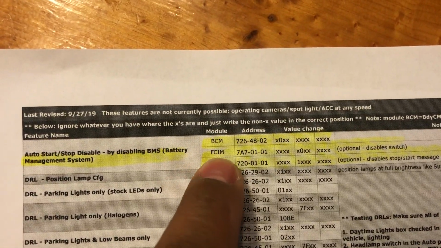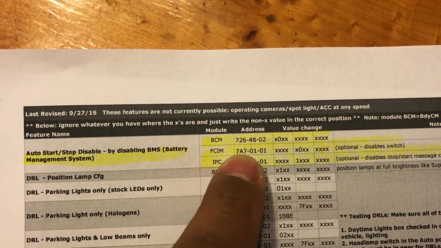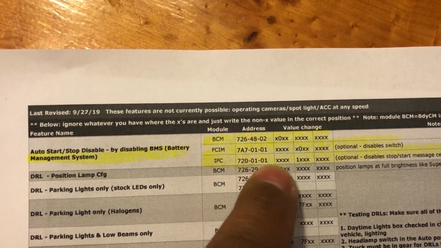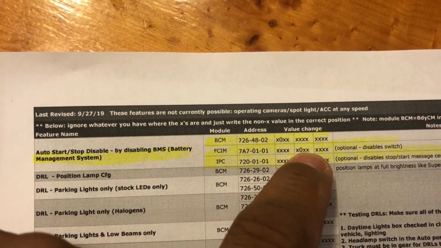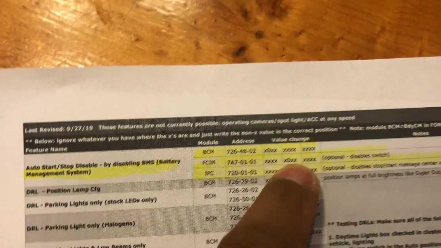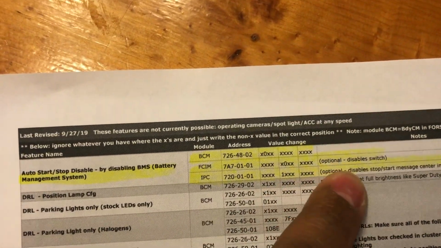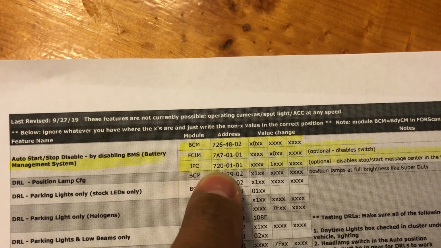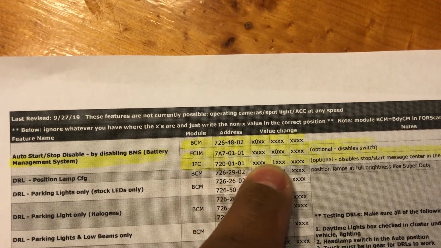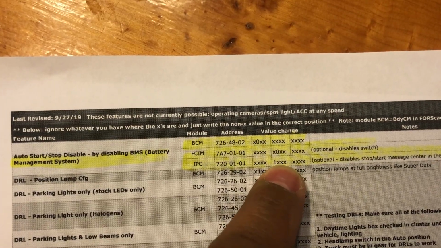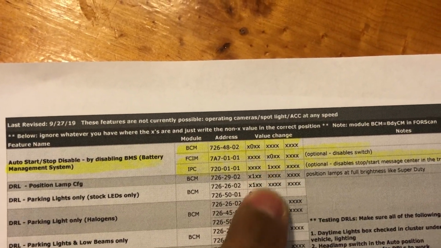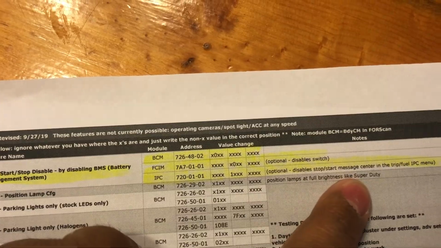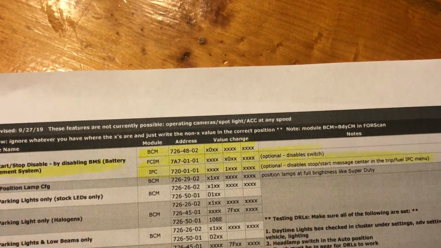Then I'm going to go to the FCIM module, go to this area, this address, and in the second column, I'm going to change the second digit to 0 if I want to disable the switches, which I do. And then in the IPC module, I'm going to go to this area here and go to the second row of values, and the first value I'm going to change to a 1, and that's going to delete the start-stop message center. So pretty much that's the same way you do it for everything.